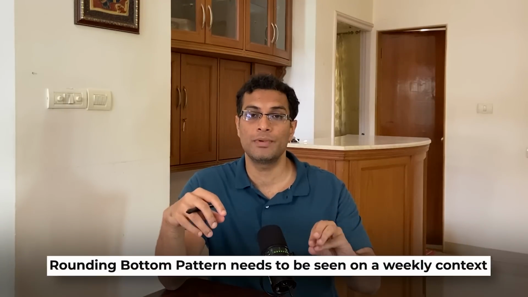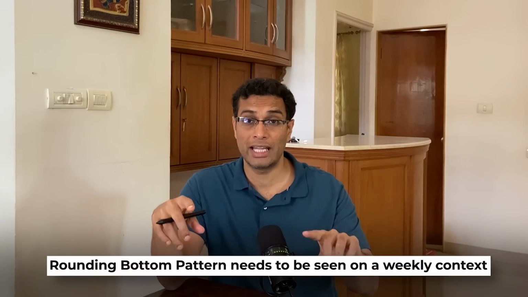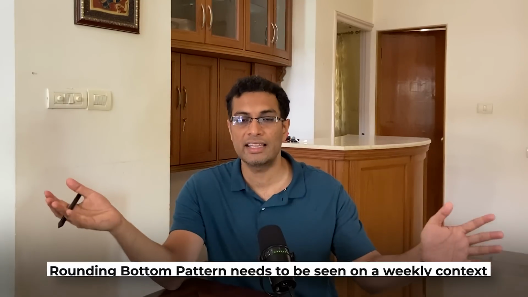So rounding needs to be seen on a weekly context, not on a daily chart. Why? Because when we are considering the rounding pattern, we have to take a lot of time periods. So you should at least look it up on a 3 to 6 month window. So let me explain this by using the example of ITC, which has recently started to give a breakout, and for a very long period of time it was hardly giving any breakout.